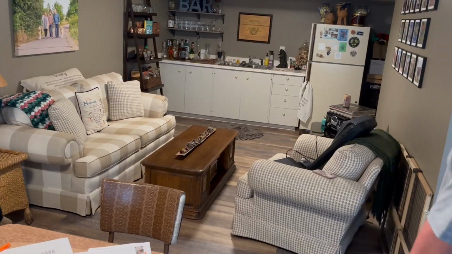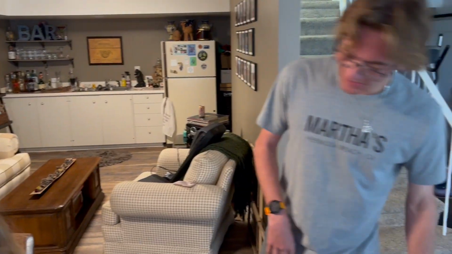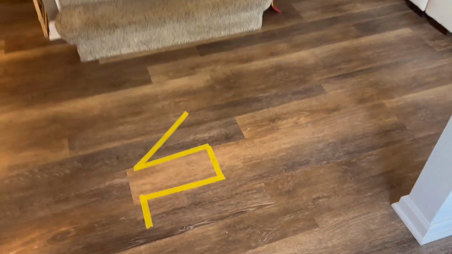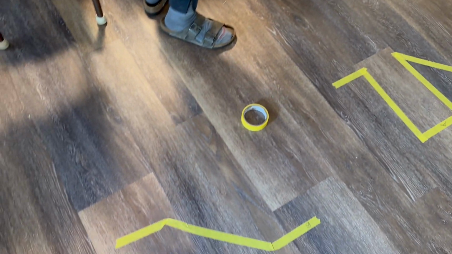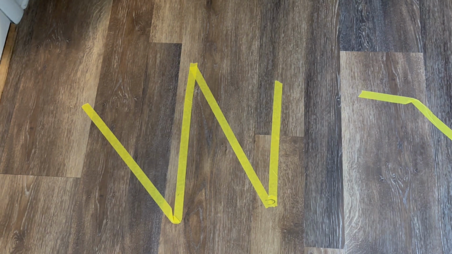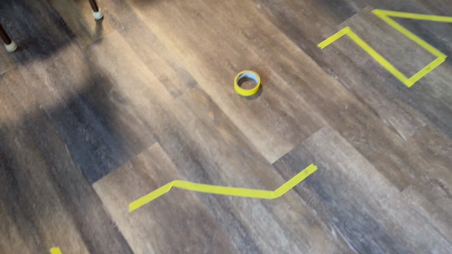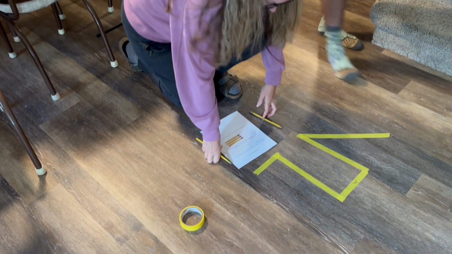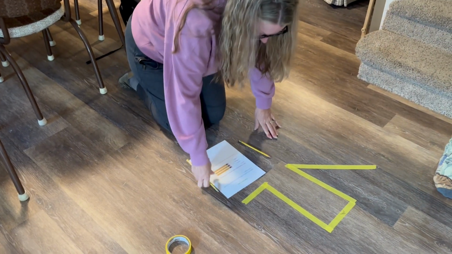So let's look down here real quick at these 3 paths on the floor, and let's grab a pencil. We're going to measure how many.